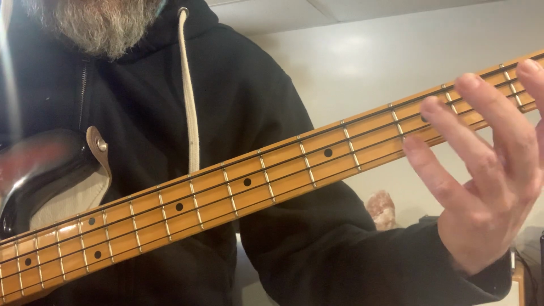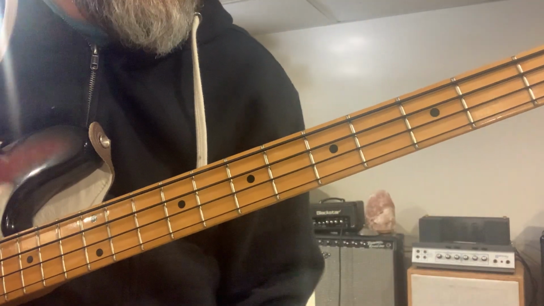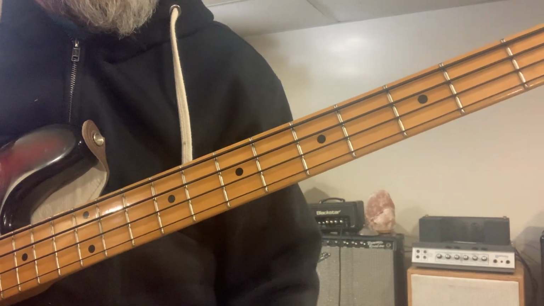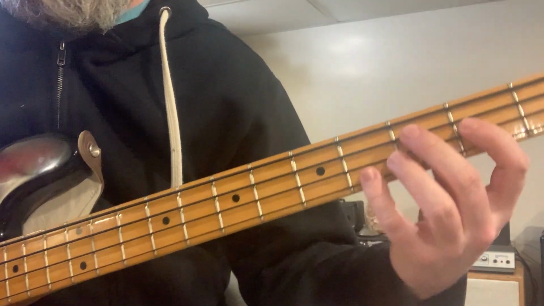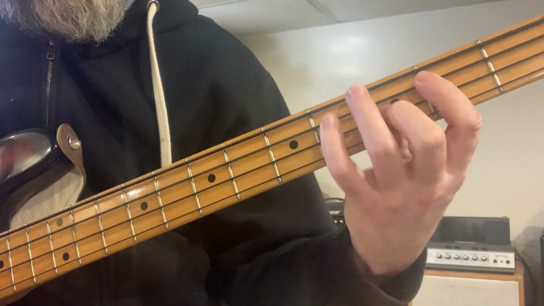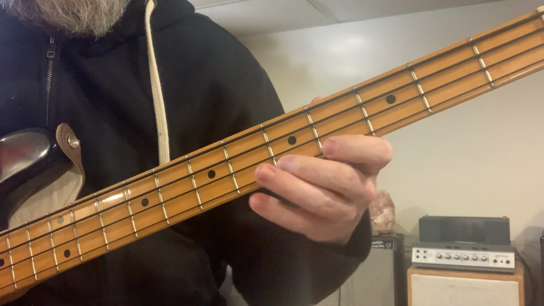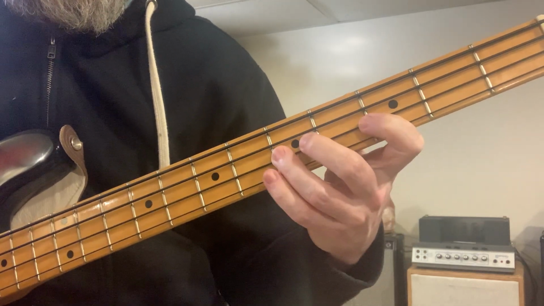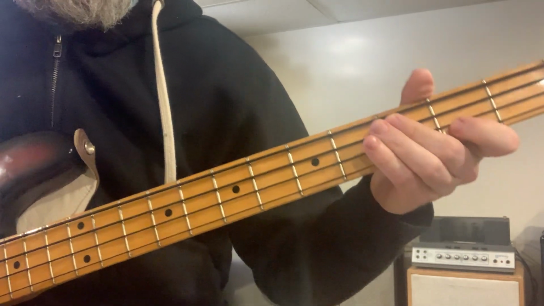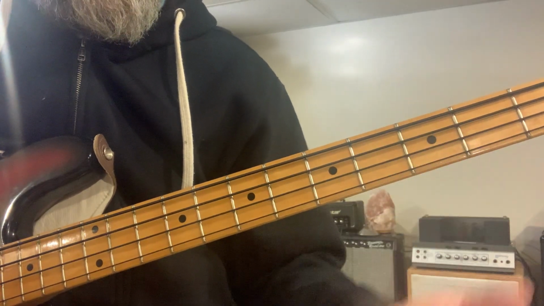You can see that if you wanted to use a three-note approach, you could even use another triad, or another kind of chord even. Look at this. Watch what's going on here. Let's try that again.